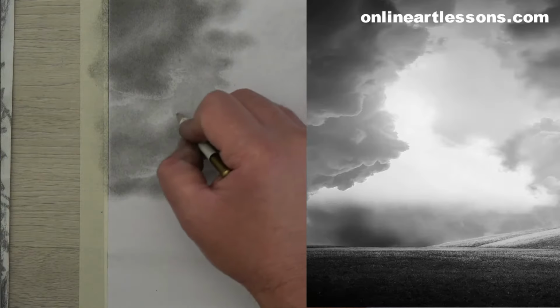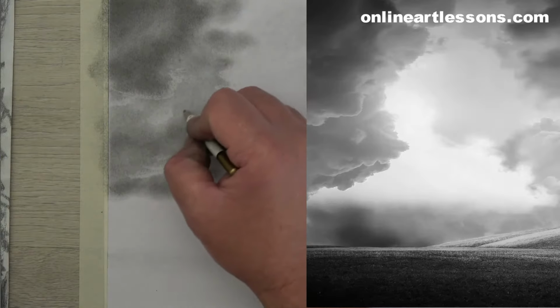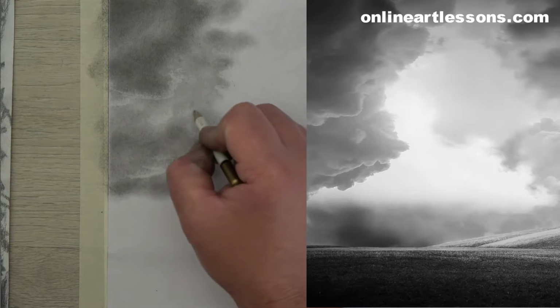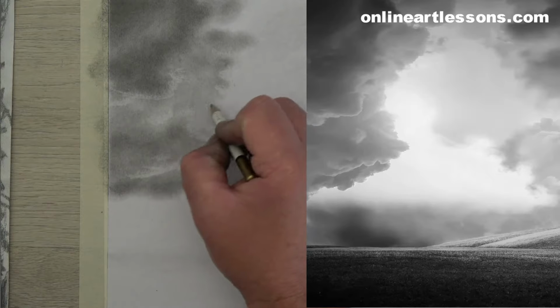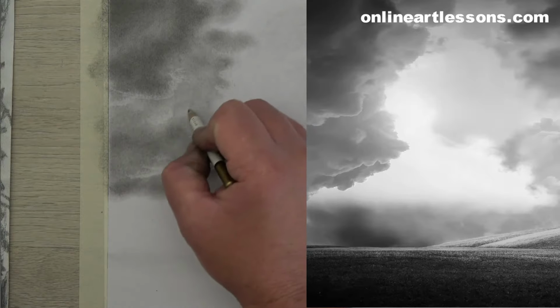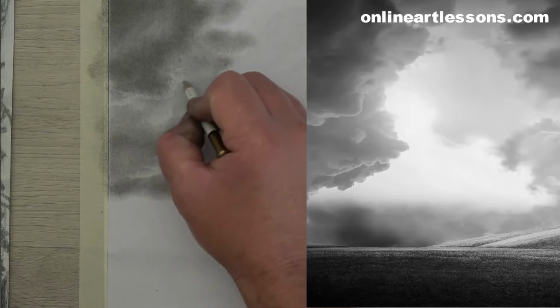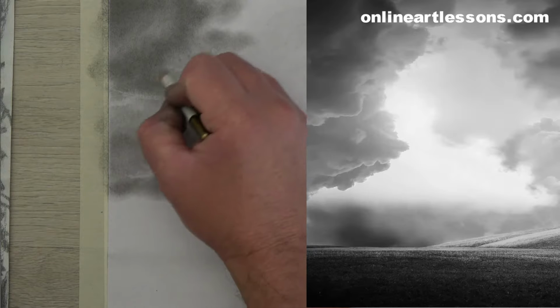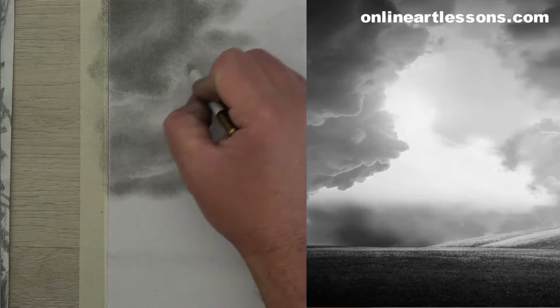So now obviously today I'm working a little bit accurate, just so that you can see how I develop it. But like I say, when you're working just a sketch on your own, don't sweat the small stuff. You don't have to get these clouds accurate, because they're rolling along. They are constantly changing.